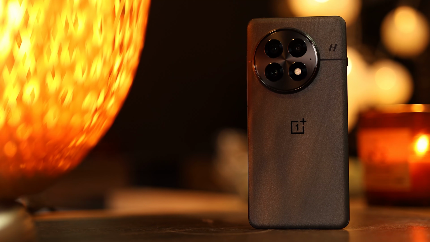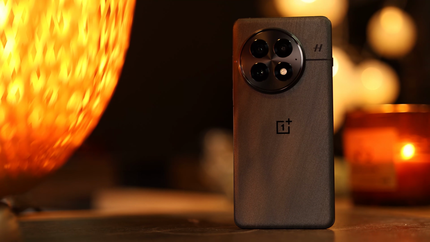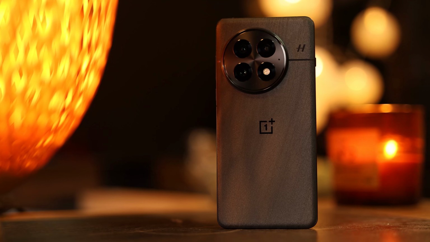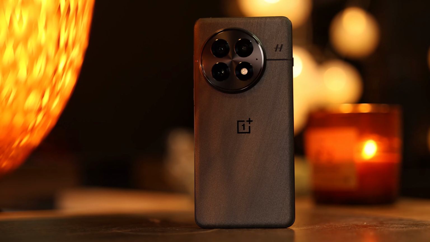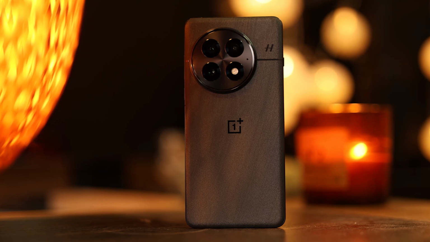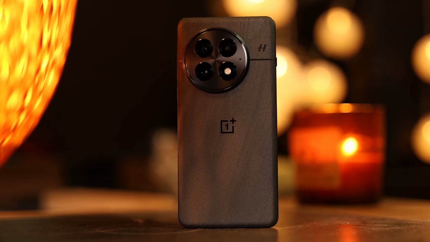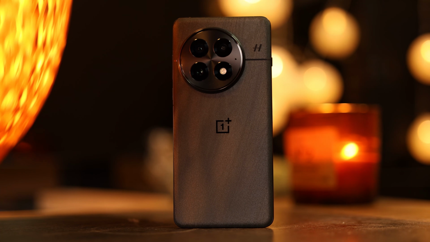We also have an upgrade in battery. We get a 6000 mAh battery in the OnePlus 13, where we get a 5400 mAh battery with the OnePlus 12. Both however support 100W wired charging that was included with the OnePlus 13.